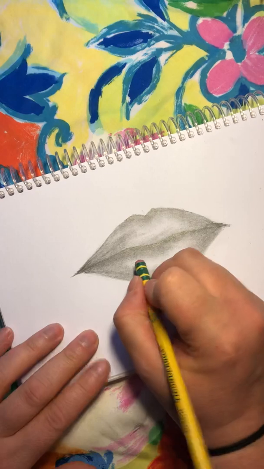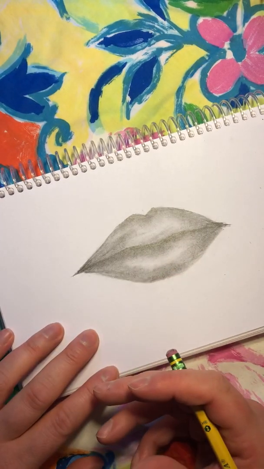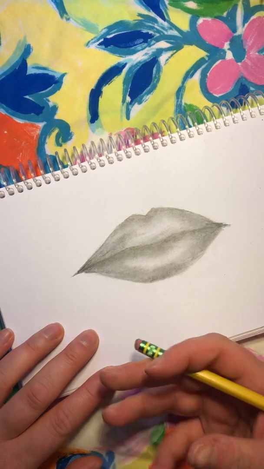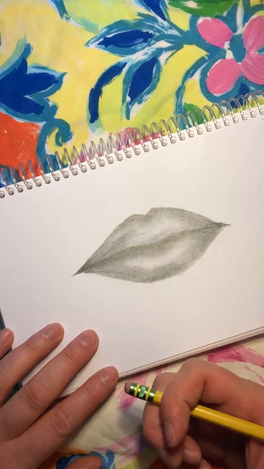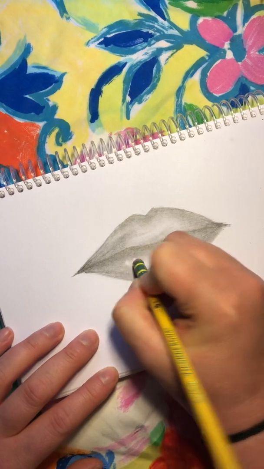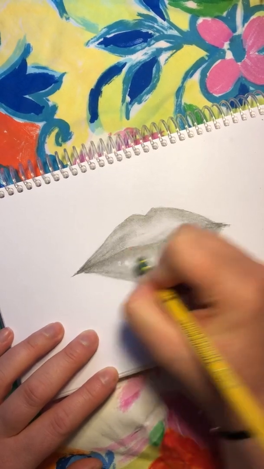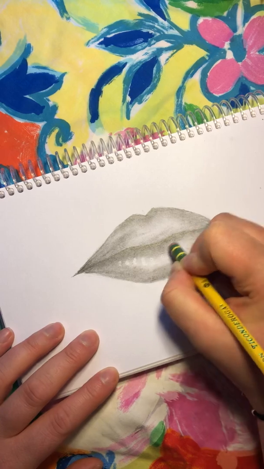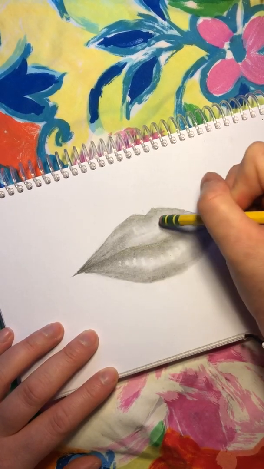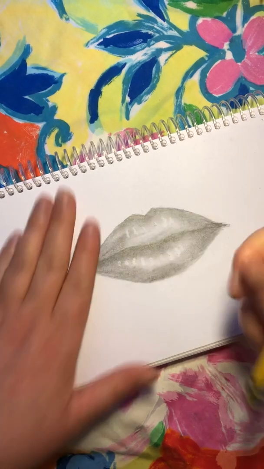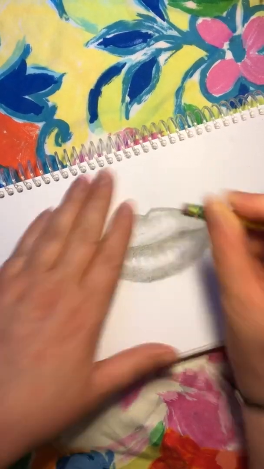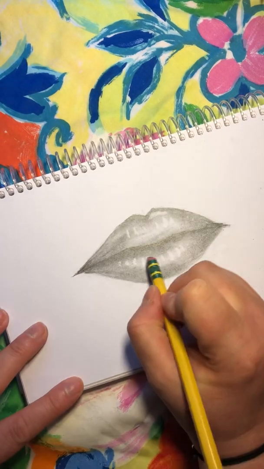Okay, I'm going to go back in with my eraser, and you're going to see some texture on the lips that you can add by pulling values away with the eraser and then going back in again with your pencil and redefining them with a very kind of light to medium value. We should definitely see some really bright highlights throughout your drawing.